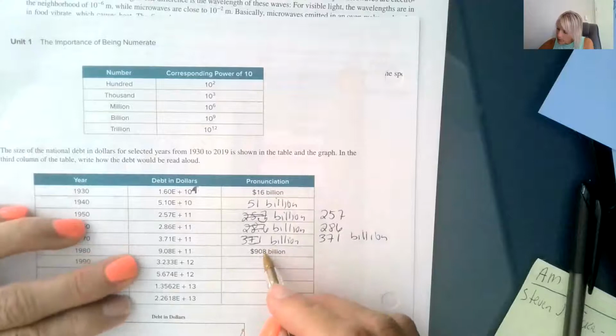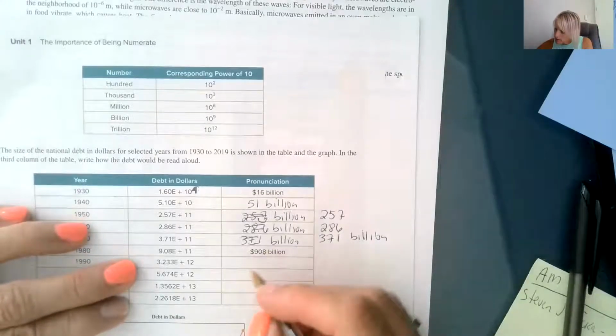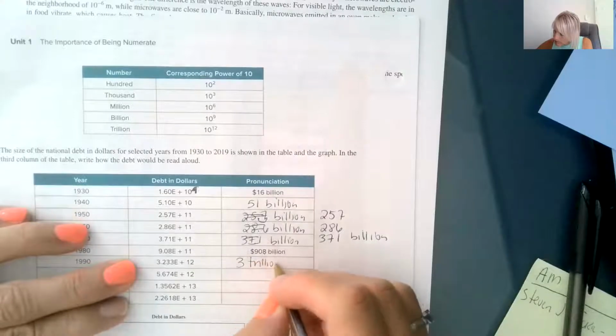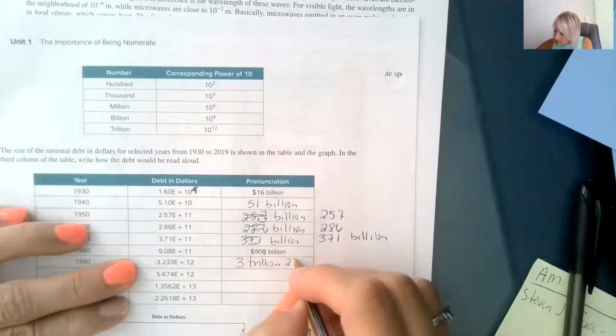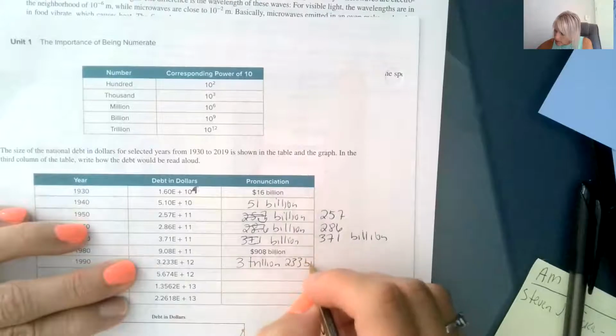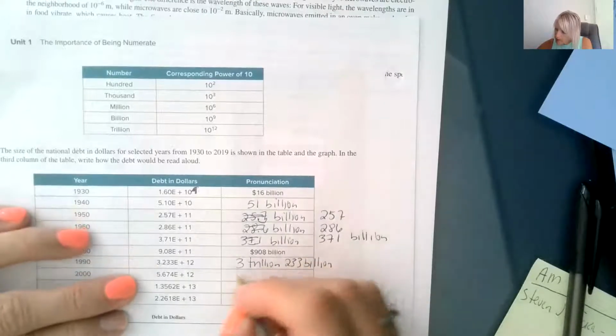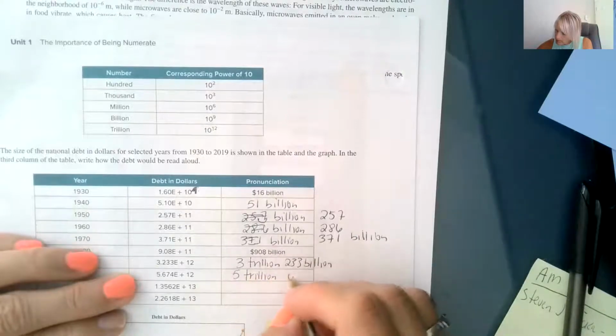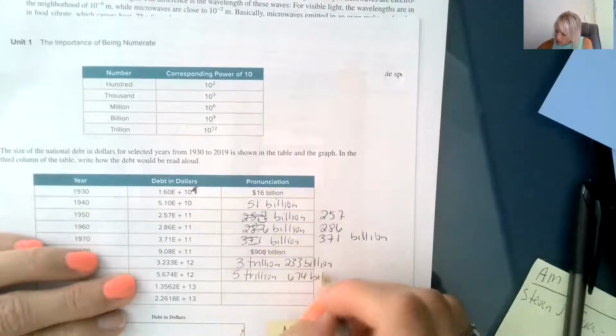And then 908 billion, and then we go up to trillions. So this is 3 trillion, 233 billion. And then 5 trillion, 674 billion.